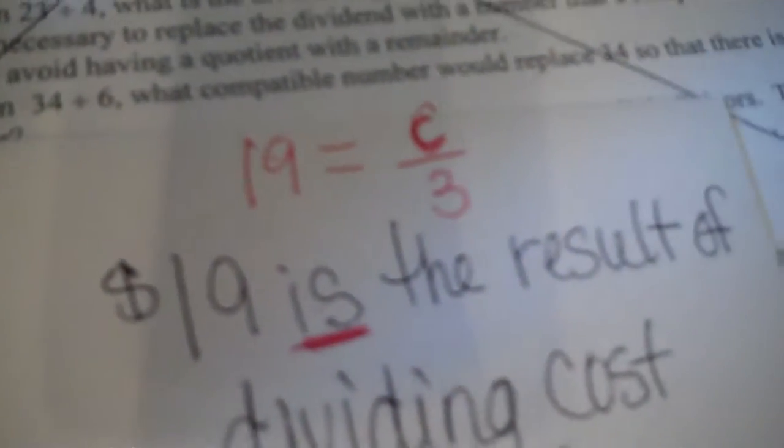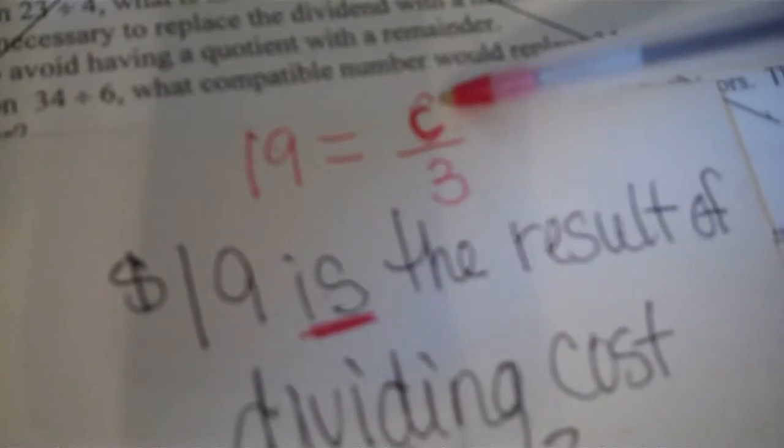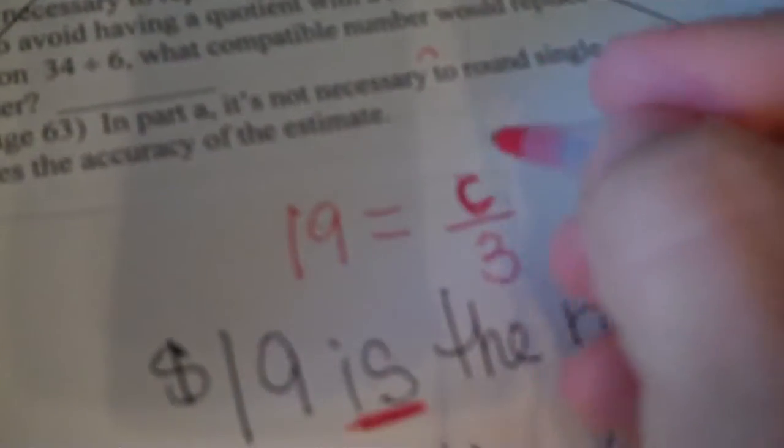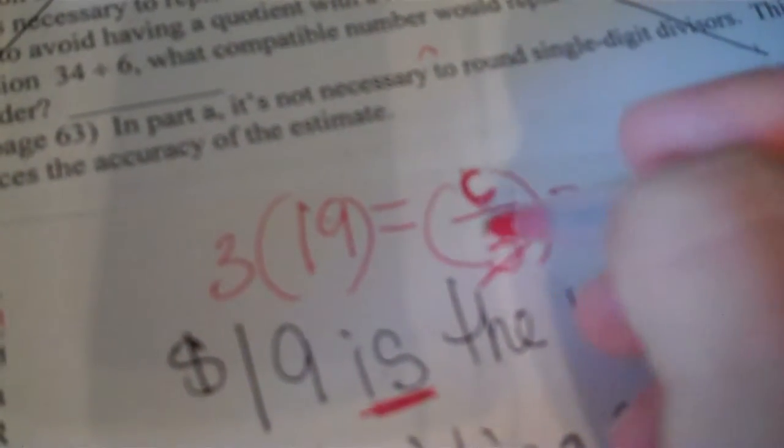Now if I wanted to find out how much did the tennis racket actually cost, I would multiply both sides by 3. Those cancel, and I would have the cost equals 57. That's what you'd get when you multiply those. $57 was the cost of the tennis racket.